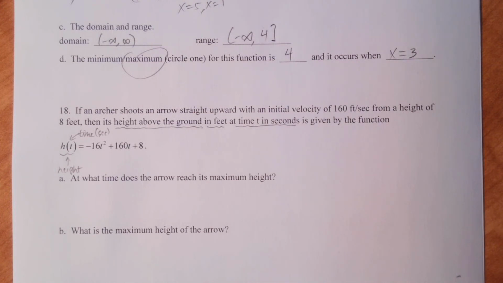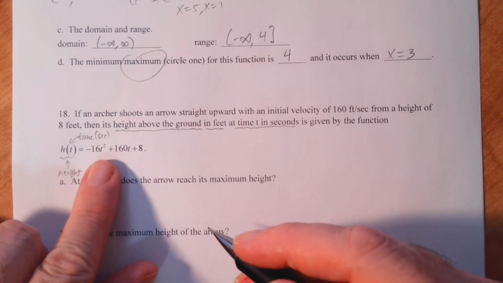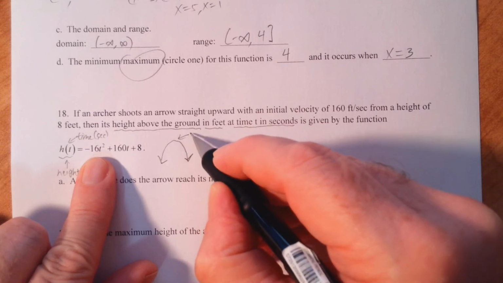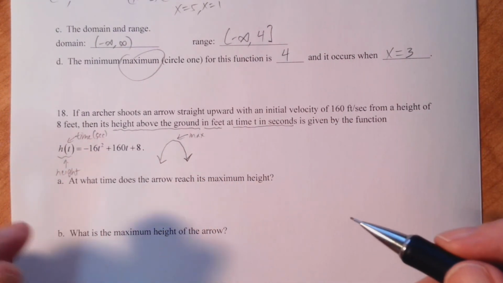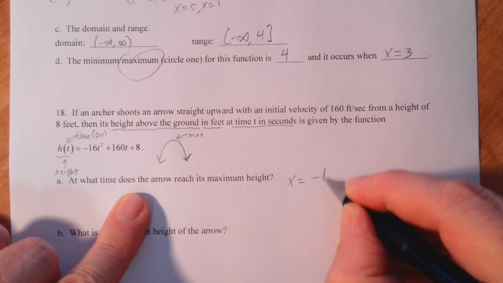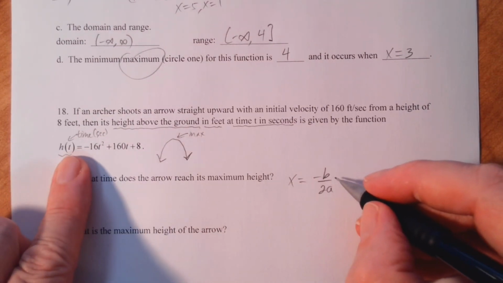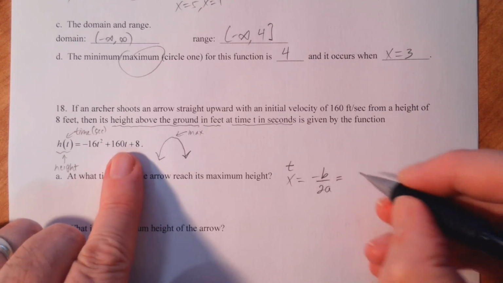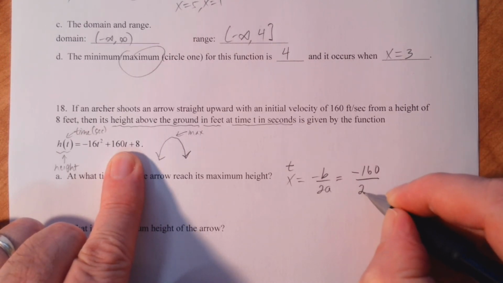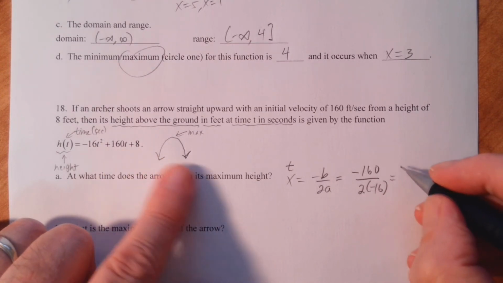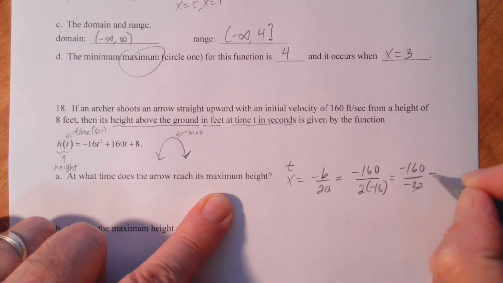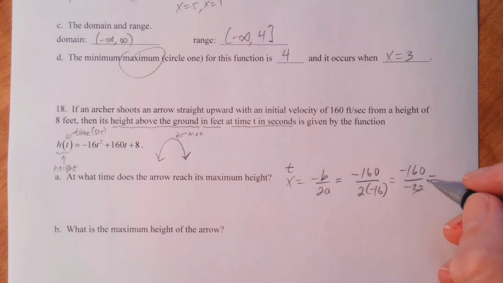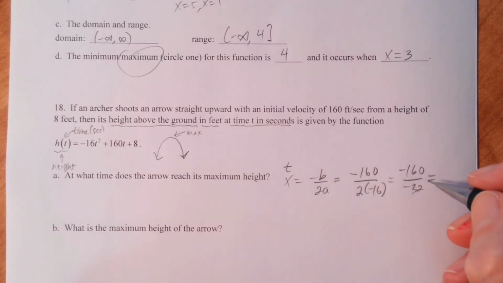All right, so it says, at what time does the arrow reach its maximum height? Well, notice this is a parabola that opens down because of the minus out front, which would tell us we are going to have a maximum. So where do we find that? It's at the vertex. We need the vertex formula, x equals negative b over 2a. Now keep in mind our input here is actually not x, it's t. So I don't really care, you can use x or t. In this case, b is 160, so we'll have negative 160 over 2 times a, which is negative 16. You'll get negative 160 over negative 32. And let's see, what is that? That is 5.